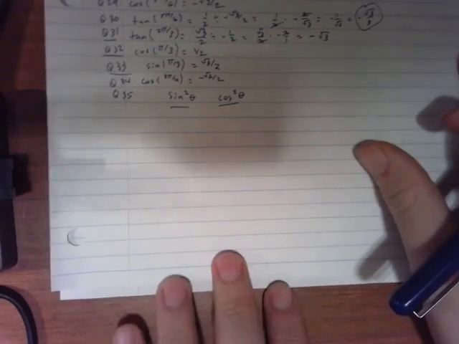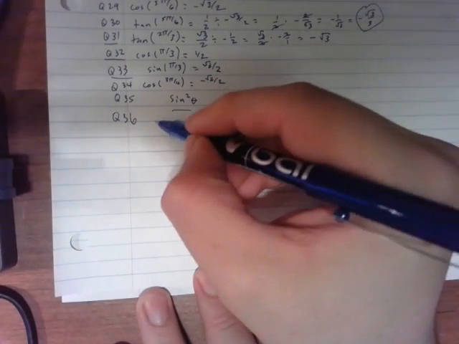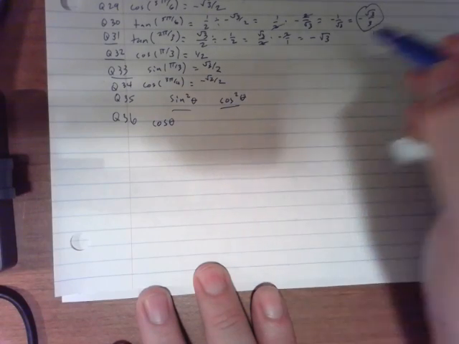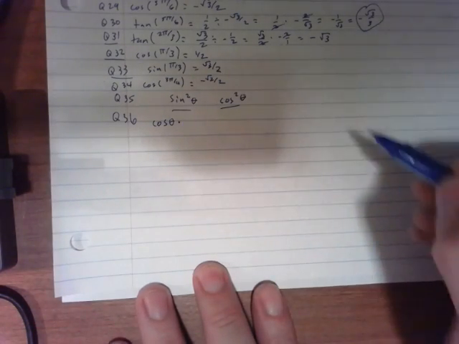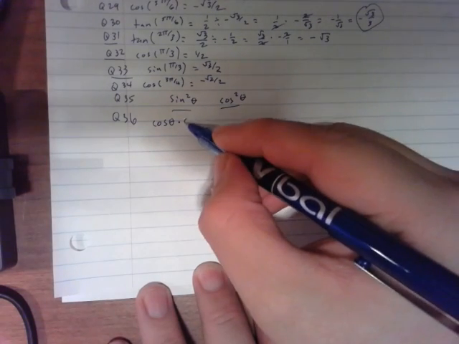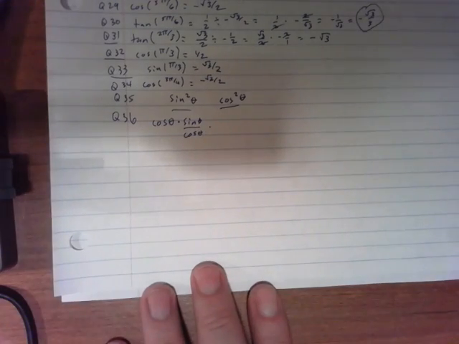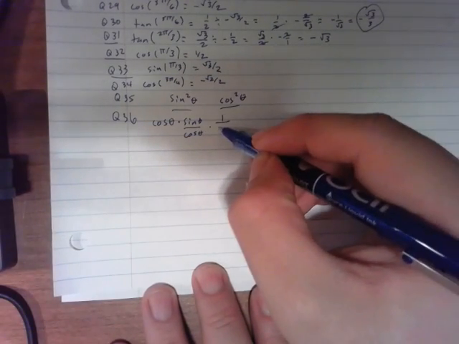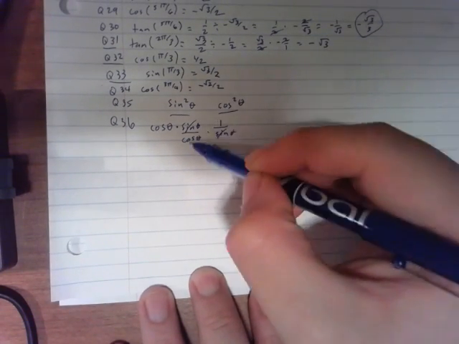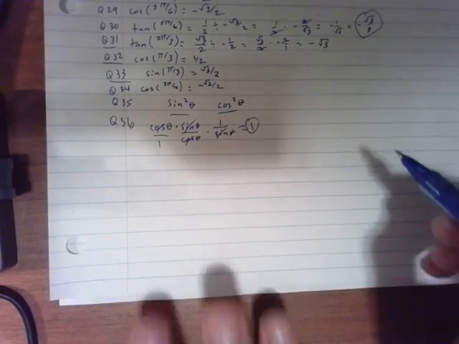Question 36. Alright, now we get to some fun trig stuff here. So this is cosine of theta times tangent of theta times cosecant of theta. What I like doing is writing things in terms of sines and cosines. So instead of writing tangent of theta, we're going to write sine of theta over cosine of theta, times cosecant of theta, which we know is 1 over sine of theta. So now we just simplify. That crosses with that, that crosses with that. So we get 1. So our answer is 1.